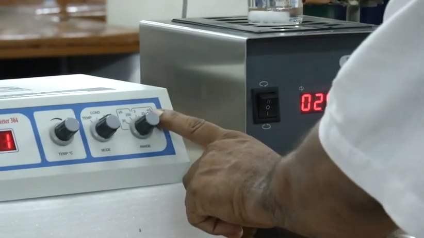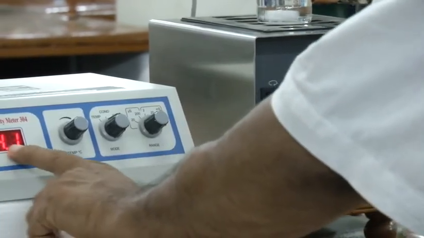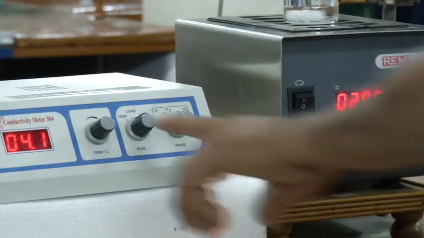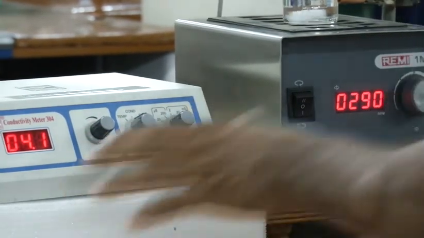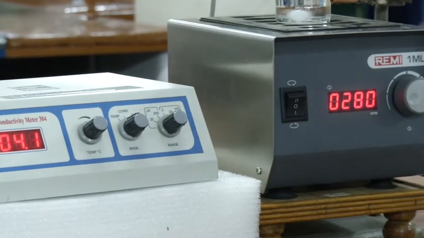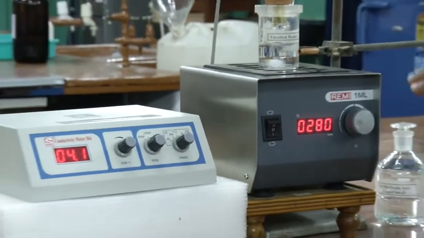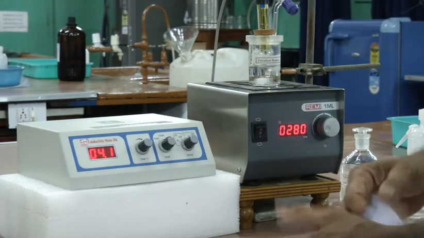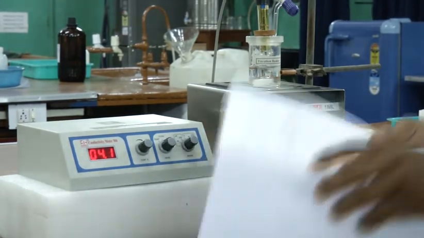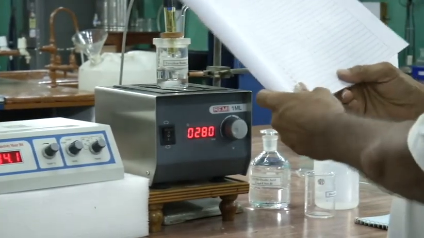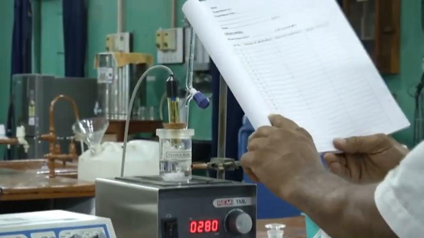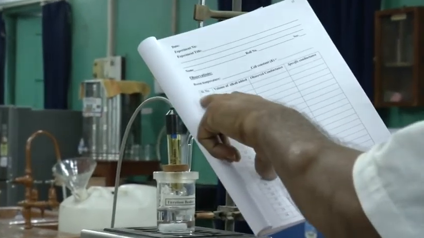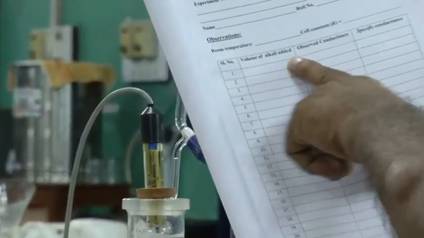Now, keeping this on 20, we are getting some reading. It is showing 4.1, and the unit is millisiemens. This is the conductance of this particular oxalic acid solution. You have to note down this first reading here in the table. This is the table for experiment number 3. Serial number 1, volume of alkali added, 0.